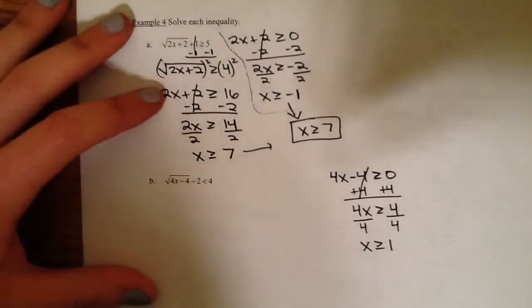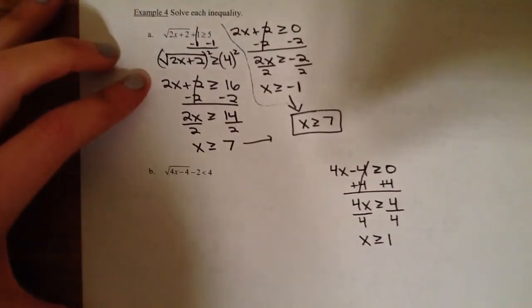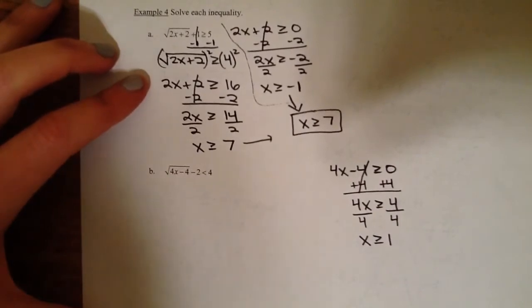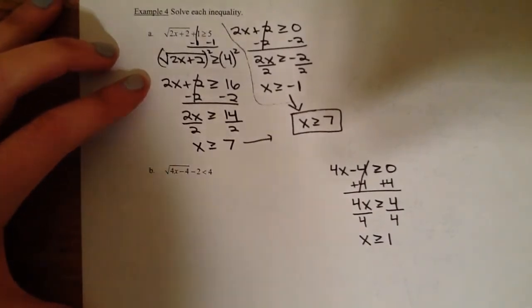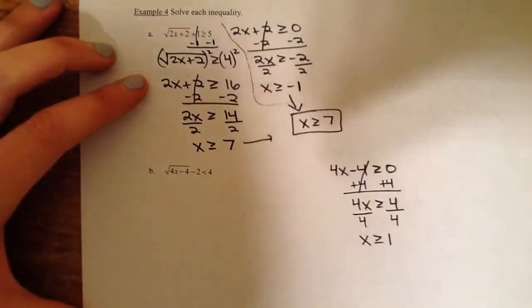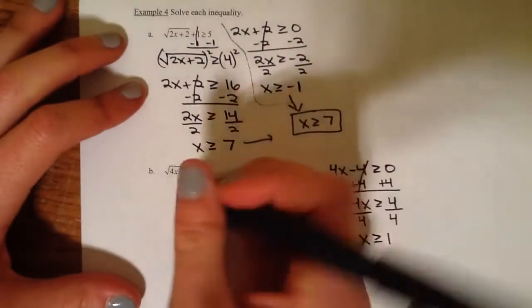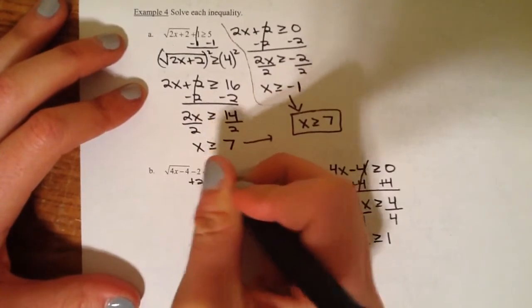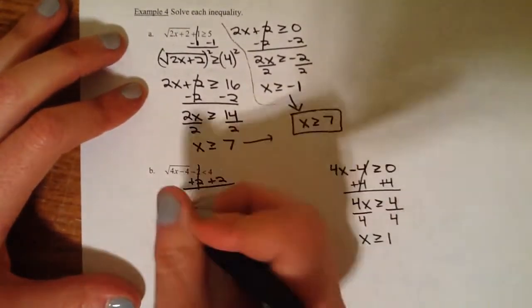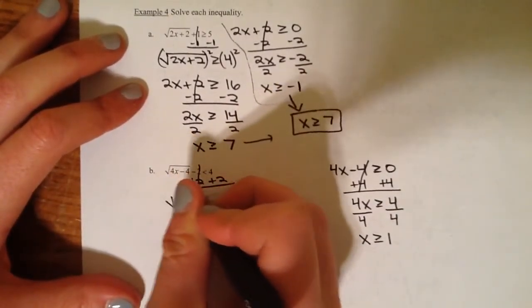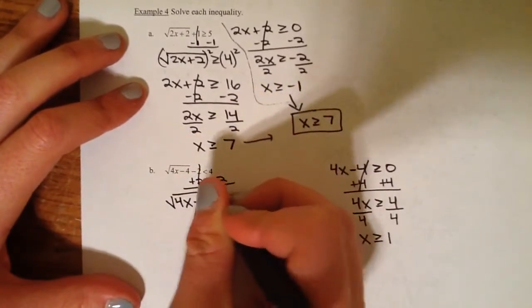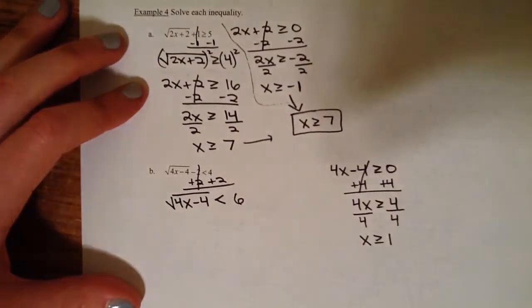So this is saying the only things I'm even allowed to plug into my square root are things that are greater than or equal to 1. Because if I plug in anything smaller, I'll have a non-real answer, because I'll have negatives underneath the square root. Step 2, solve the inequality algebraically. So I'm going to add 2 to both sides. I'm left with the square root piece on the left is less than 4 plus 2, which is 6.